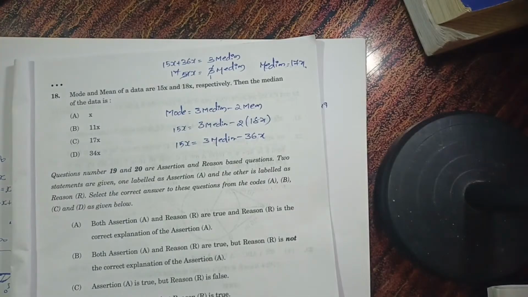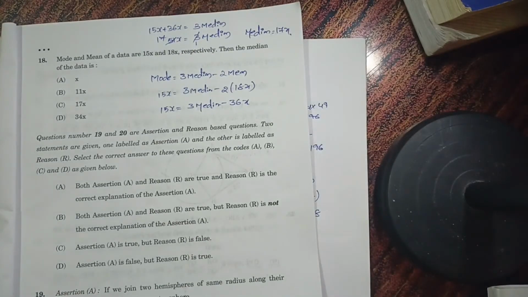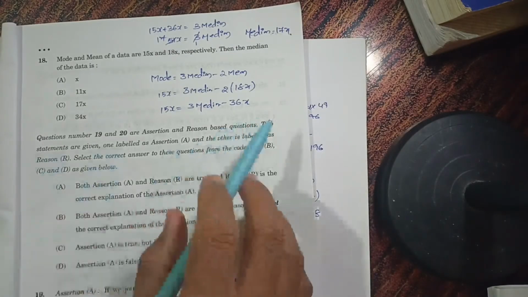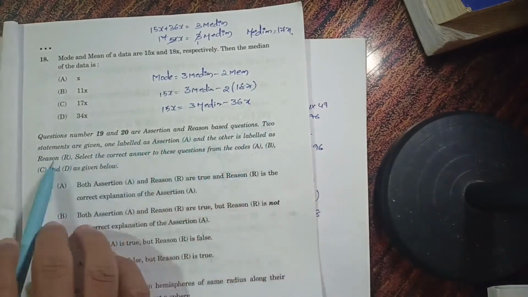Now see assertion and reason. Option one: both A and R are true, and R is the correct explanation of the assertion. Two statements are given, one labeled as assertion and the other labeled as reason.